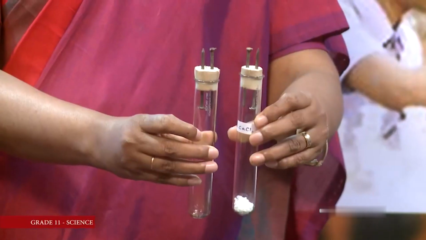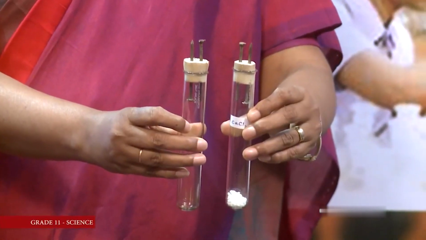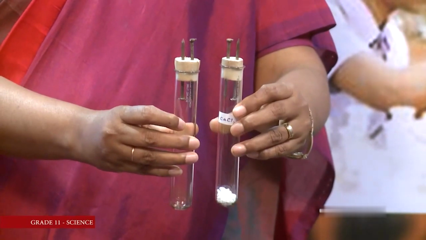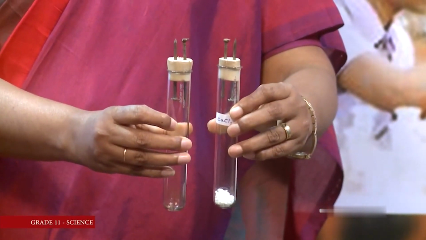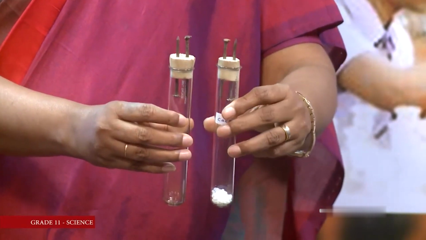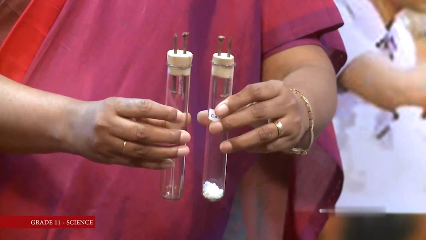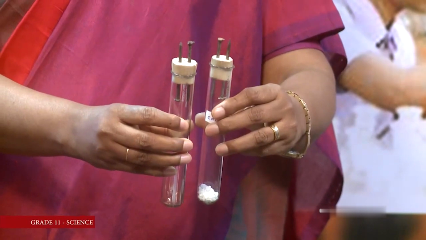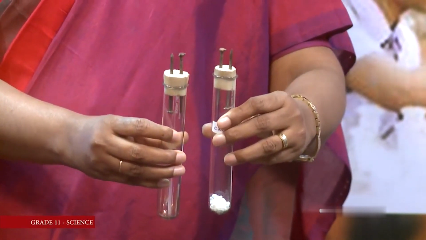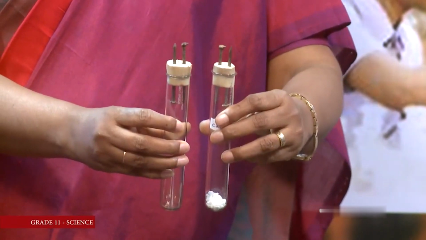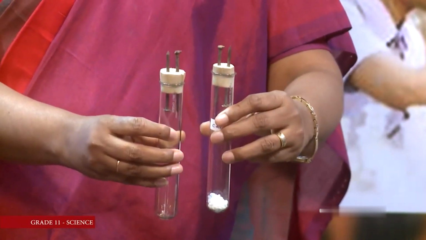This is the real setting. Then you can get an idea of how the setup is constructed. As I prepared this in the morning today, now the iron nails are not properly rusted. It takes time for rusting.